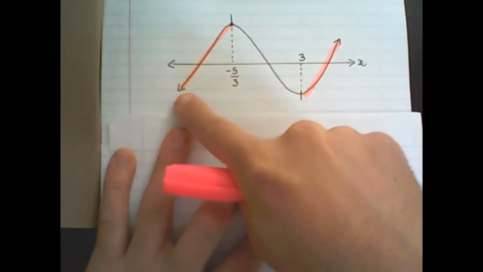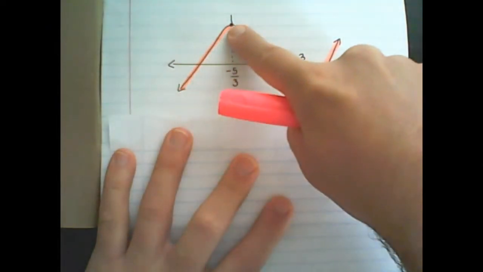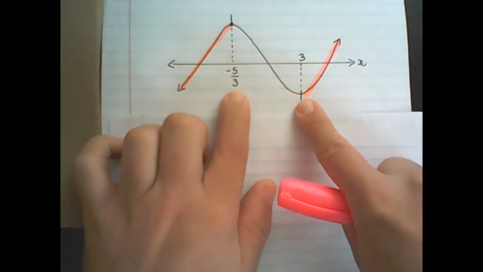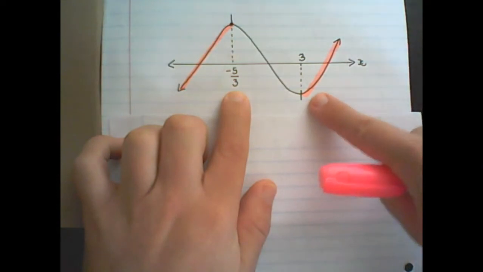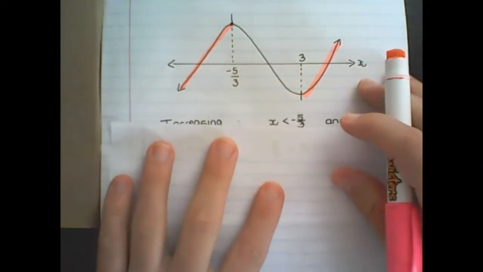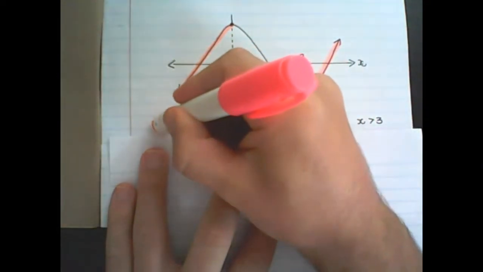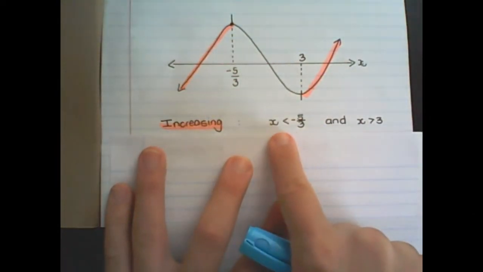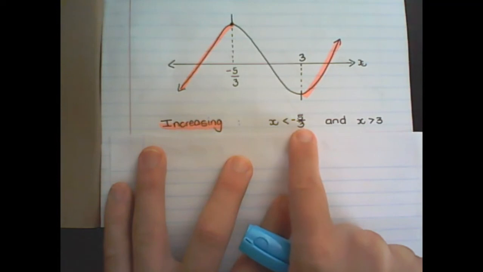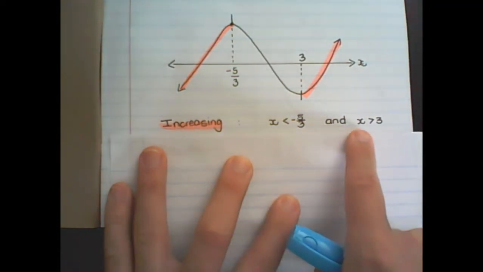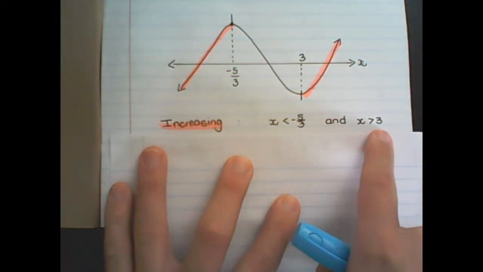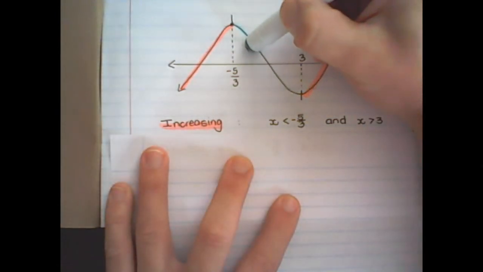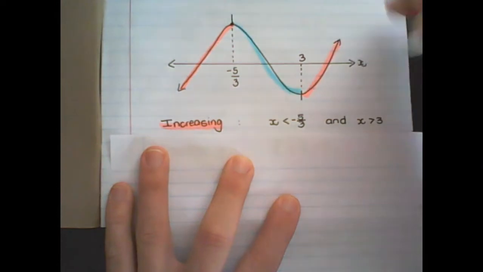So if I move from left to right, the gradient would be positive before -5/3 and positive after 3. So the function is increasing where x is smaller than -5/3 and where x is bigger than 3. Therefore, the function would be decreasing between those two values.